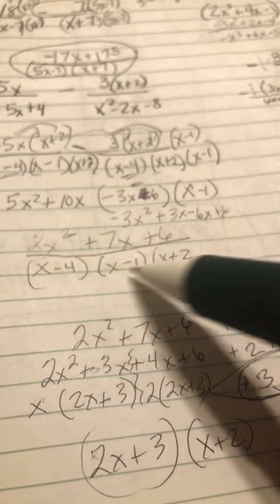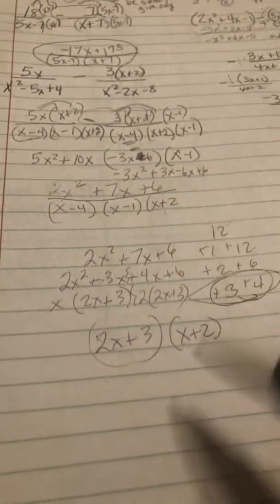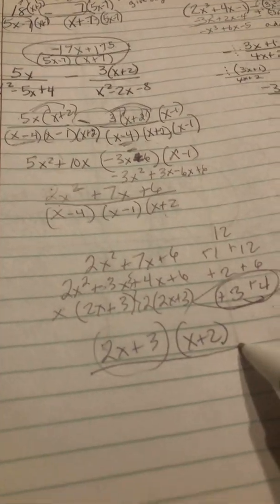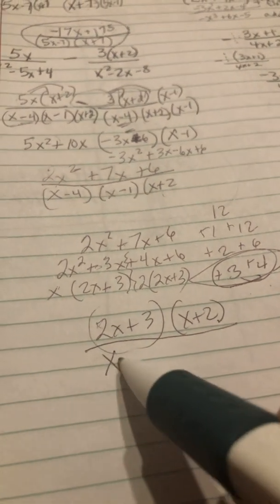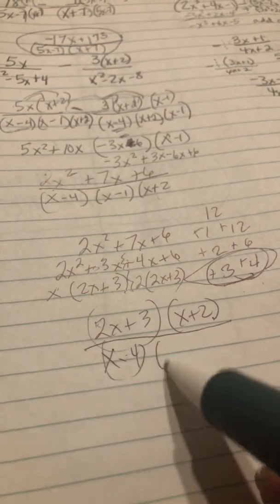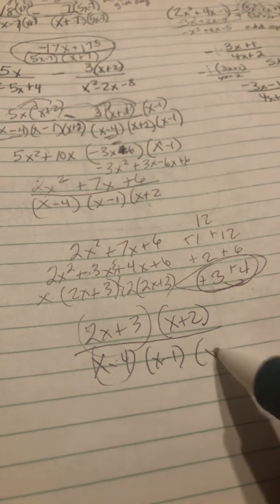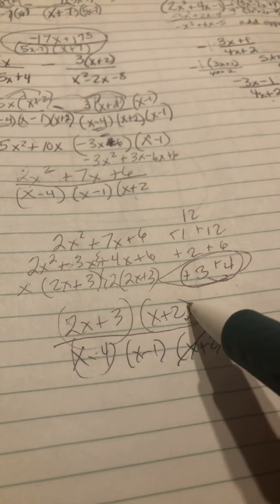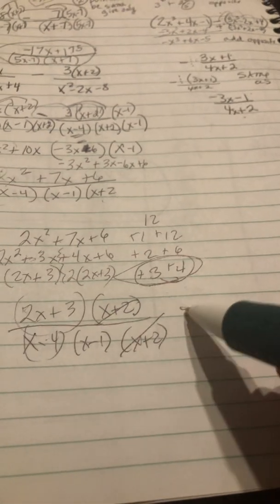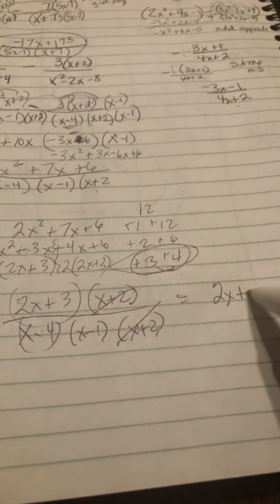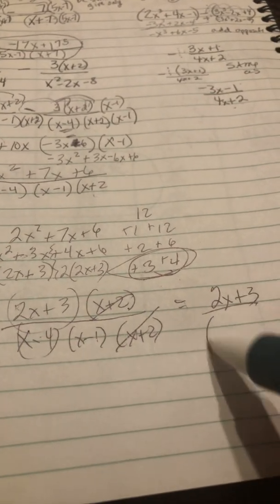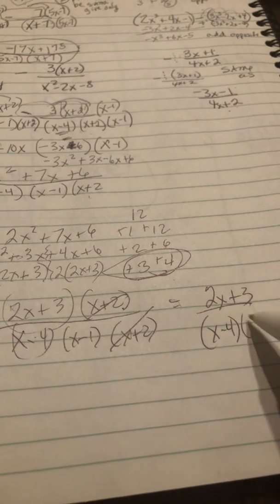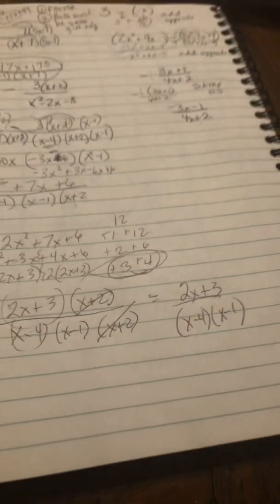So we'll come back up here and put that with, bring down that denominator of x minus 4, x minus 1, x plus 2. And then we can remove sets that are alike. So then our answer is what's left over, 2x plus 3 over x minus 4, x minus 1. That was a long one. There you go.